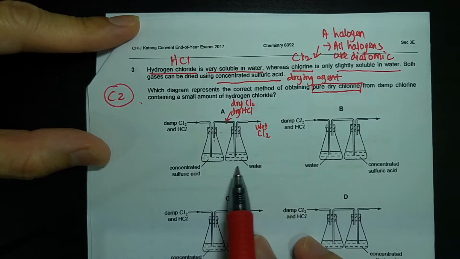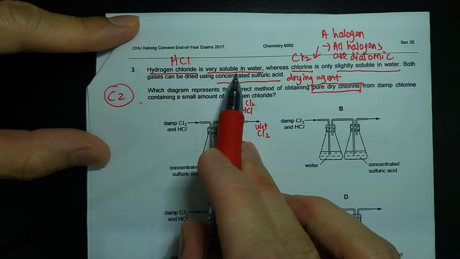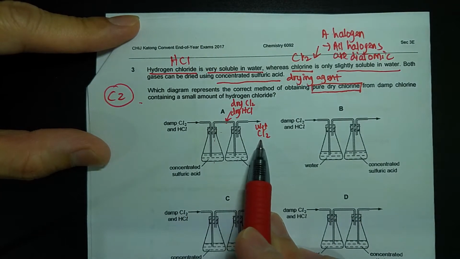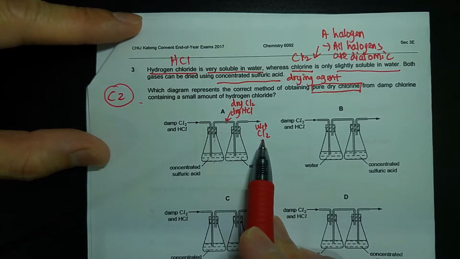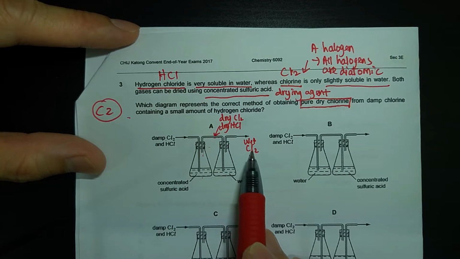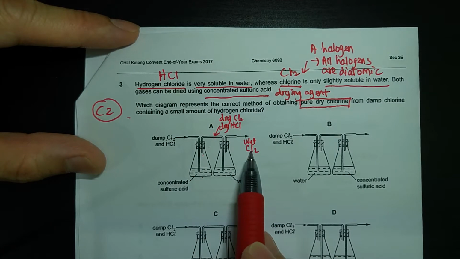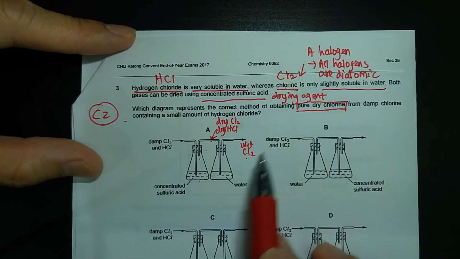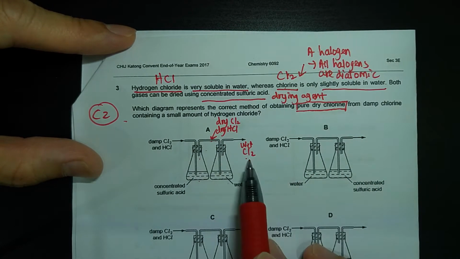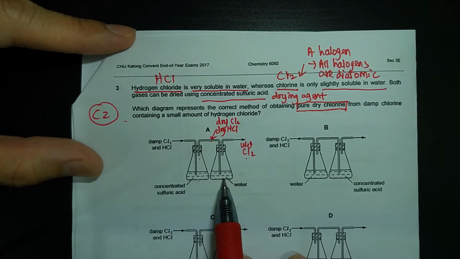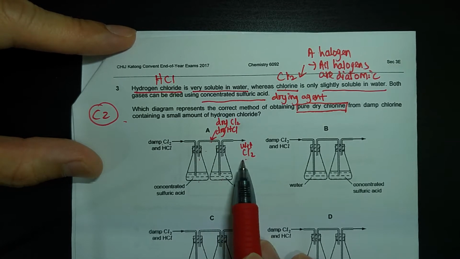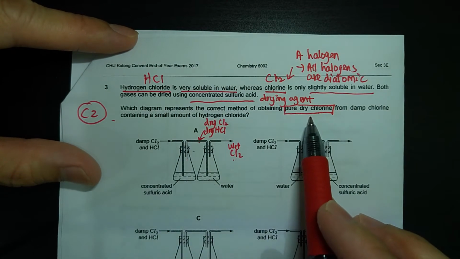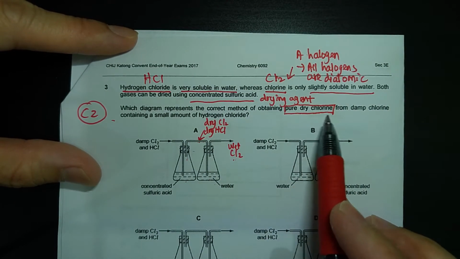And then how about the HCl? HCl is gone already because it is very soluble in water. So there wouldn't be any HCl coming out from here. So what comes out from here is only Cl2. But of course, the Cl2 here and the Cl2 here, this one would be lesser because Cl2 is slightly soluble in water. This one will be more, because some of the Cl2 would have dissolved in the water already. So what comes out here is wet Cl2. But the question wants pure dry Cl2.